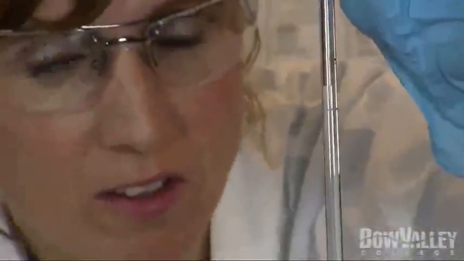Slowly lift your finger and allow the liquid to exit until the bottom of the meniscus is sitting on top of the line marked on the pipette. If you allow too much to exit, simply use the pipette bulb to draw more liquid in and try again. This takes some practice, so be patient with yourself.